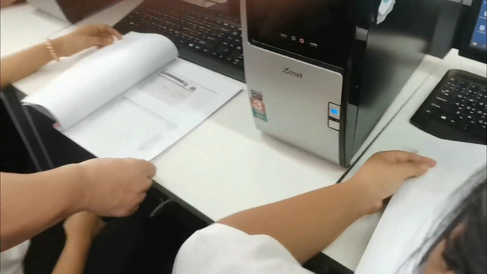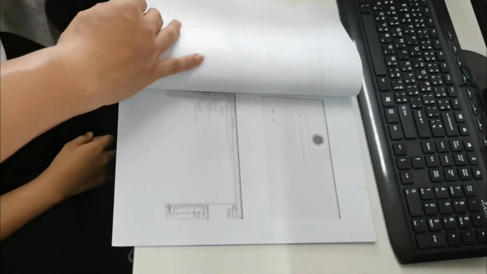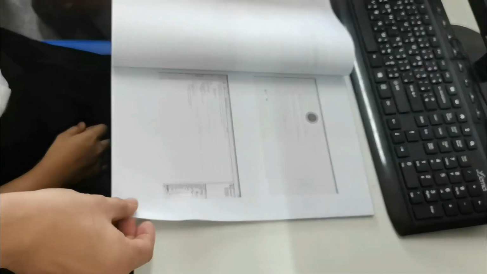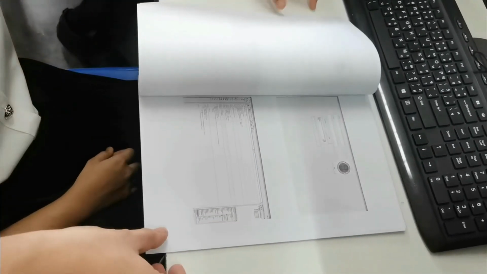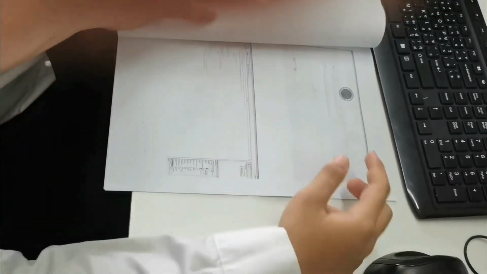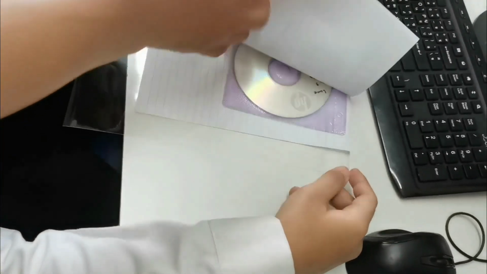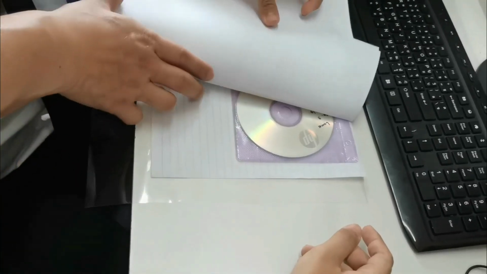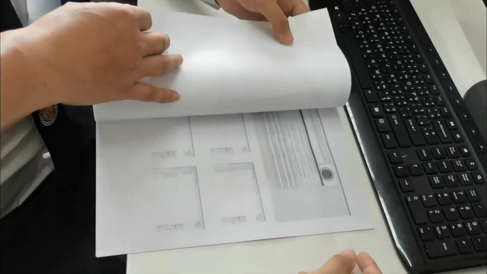Okay. This is one of a kind. You have the school logo. All right. As you can see, the students are required to print the codes, print the images, print the output, and of course the system. They should save the system on CD.